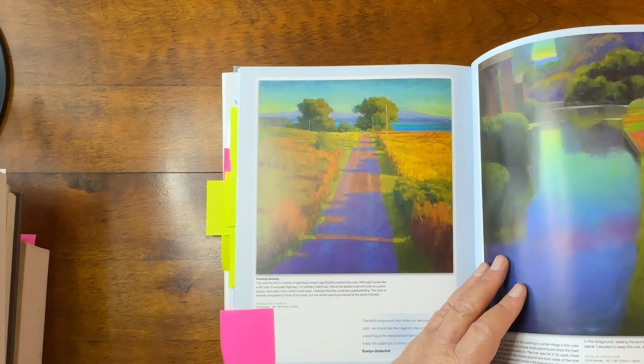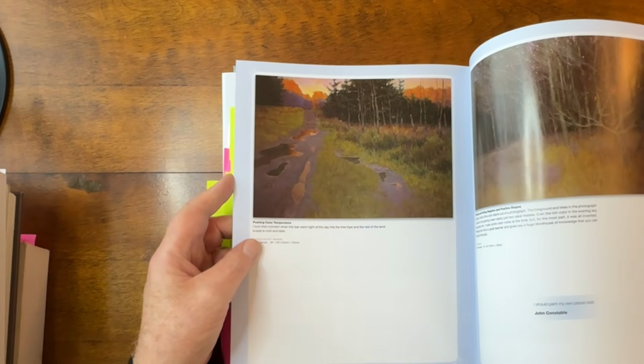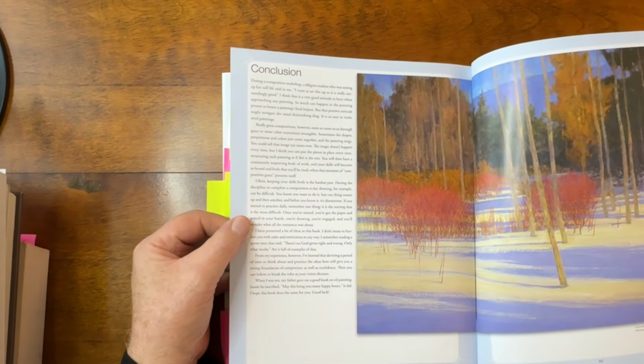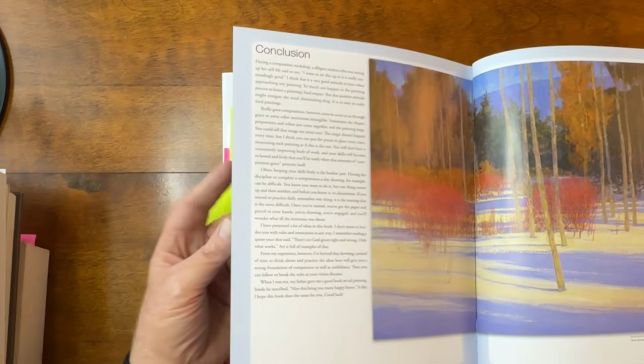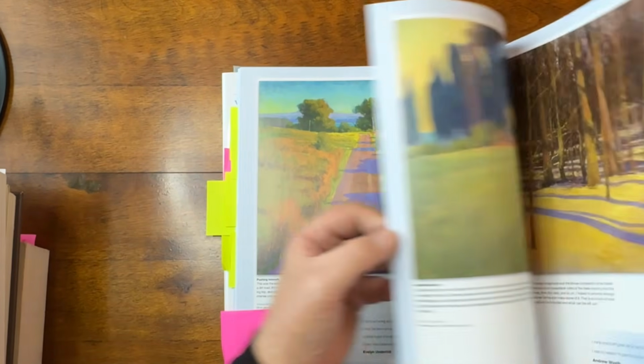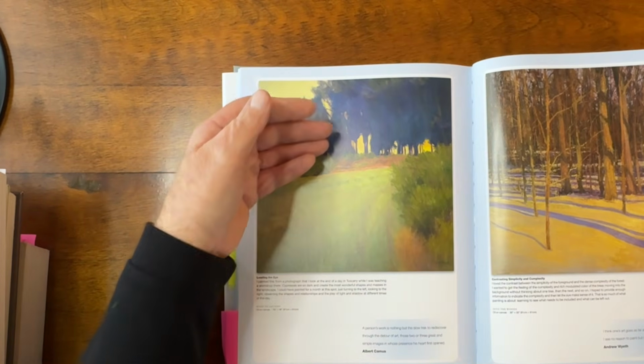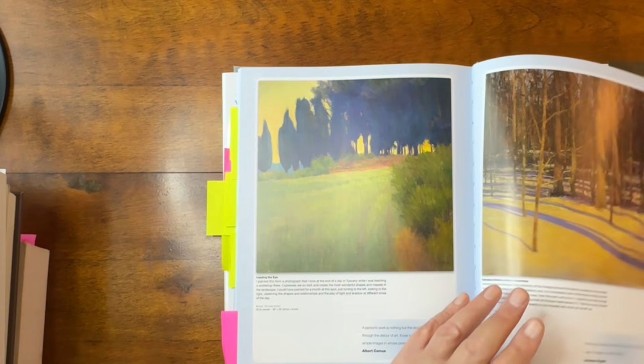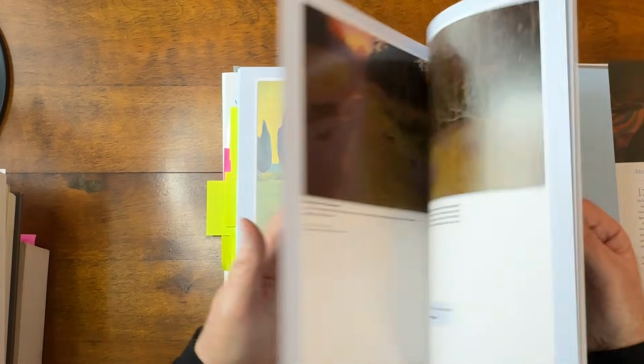It's really good. And you can see here's where he's giving you an example of some of his paintings and work, where he's employed the lessons that he's trying to share in this book. There are some really good quotes in here too.